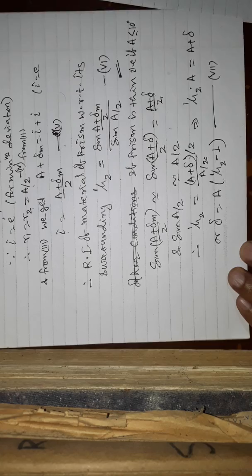Sin theta is approximately theta when theta is taken in radian, but as here both are in radian, it is in ratio form. So if you place both in degree, the result will also be the same. So no problem, we do not have to change between degree and radian. If A is given in degree and delta is given in degree, we can use this relation to solve the numerical. This relation is valid only when the prism is very thin, that is approximately 10 degree. Like sometimes we consider the lens as a thin prism. So this is for thin prism.